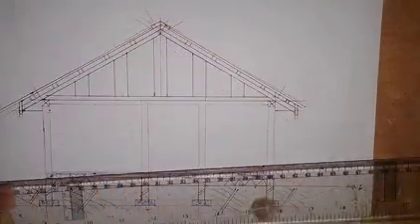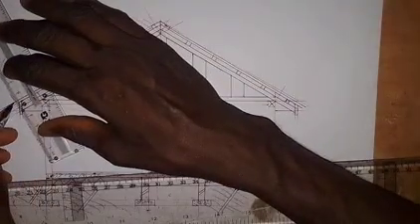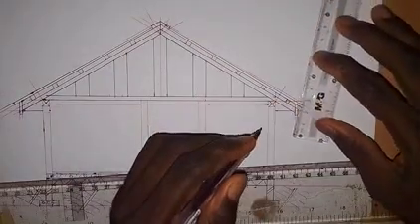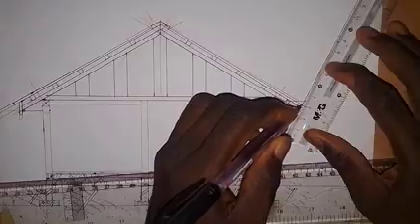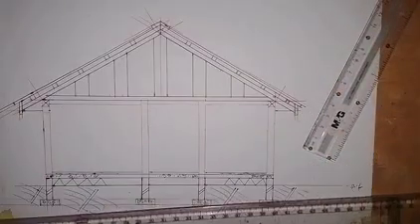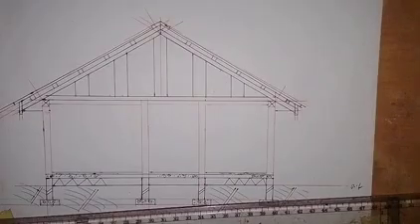Alright, then we terminate it. We just terminate it somewhere here. It goes a little bit beyond the roof. So just terminate it somewhere here. So that is the roofing material that we have there. So everything has been put in place.